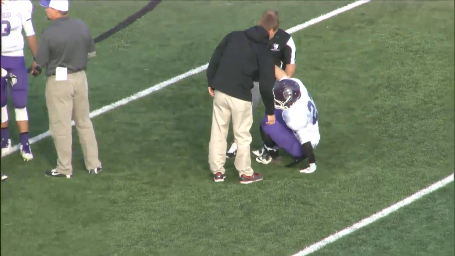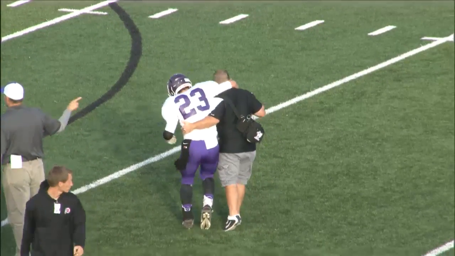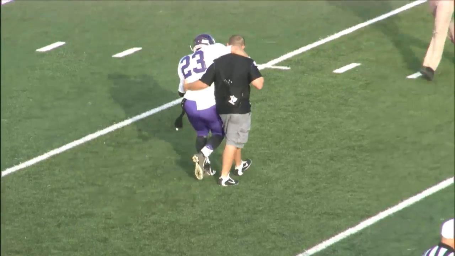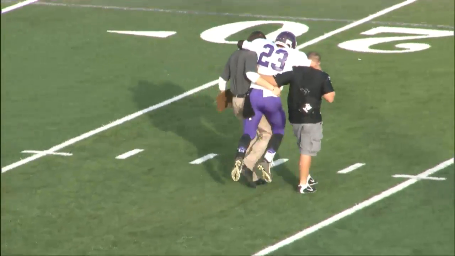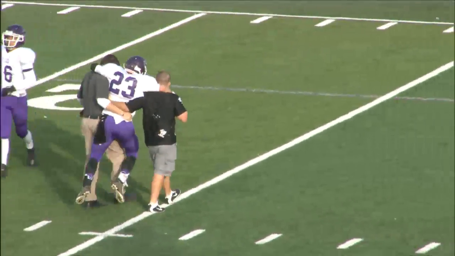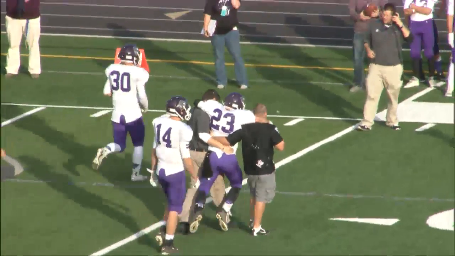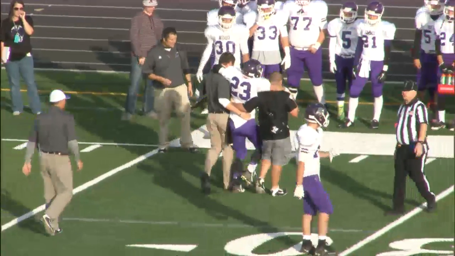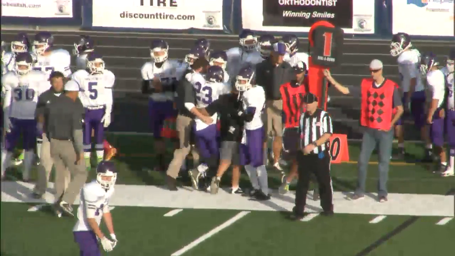Again, Riley Burt has signed a letter of intent to play at Brigham Young University next year. It's number 23, Casey Stevens, who's being helped off the field. Looks like something with either his right leg or knee. Let's hope it's nothing too serious. But looks like young Mr. Stevens is not able to walk under his own power.